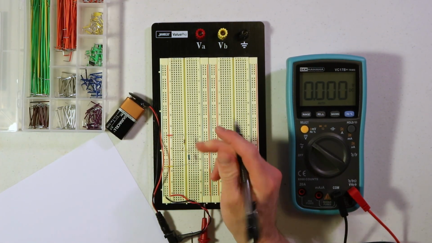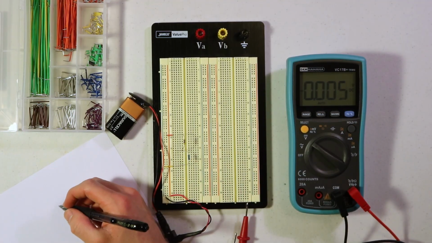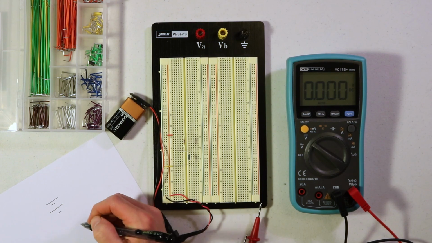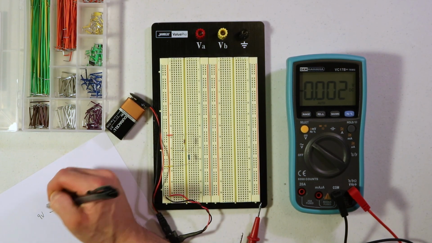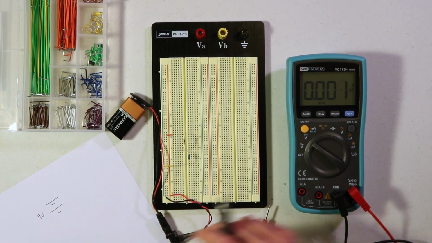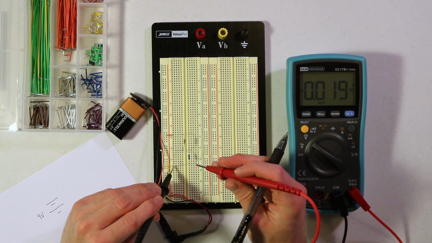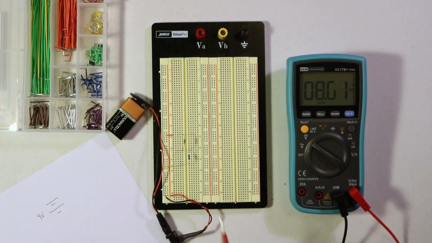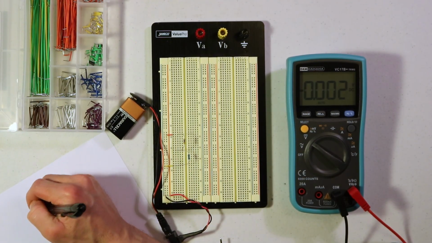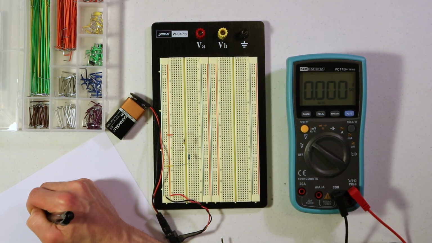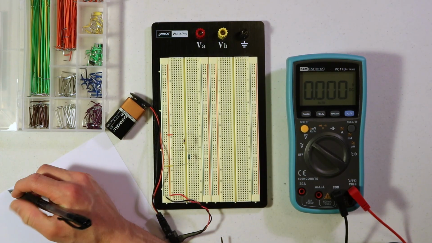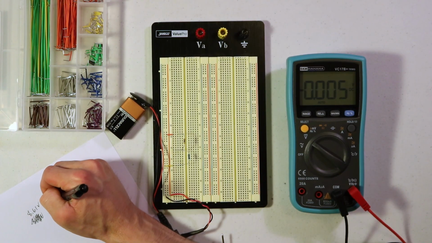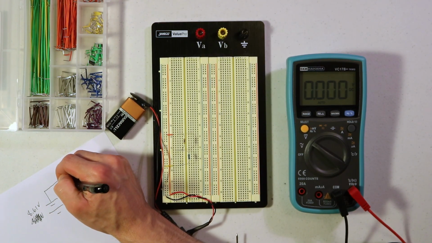Alright, so I'm going to just draw a simple circuit diagram real quick for this, and you can do the same if you would like. So we've got our battery, and this is nominally 9 volts. It's not exactly. Let's just double check again what that full voltage was. So we have 8.61 volts. So let me just scratch that out. We've got 8.61. Okay, 8.61 volts. And then we've got two resistors in series.